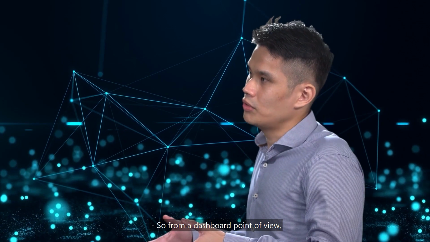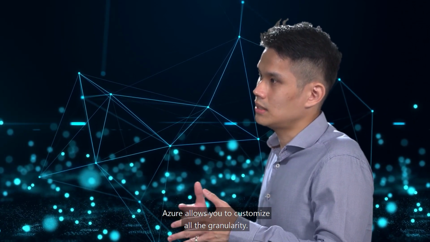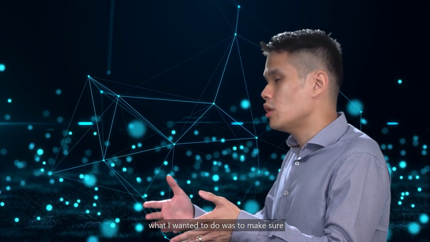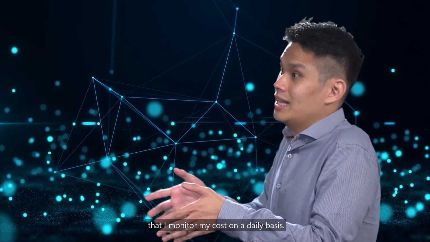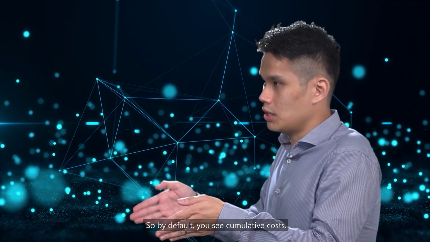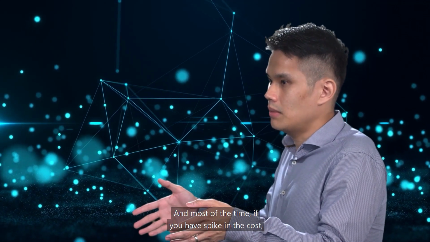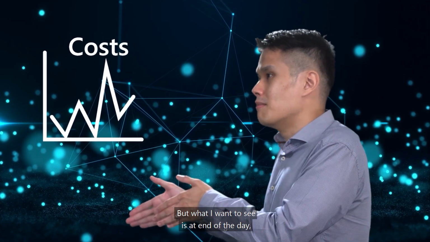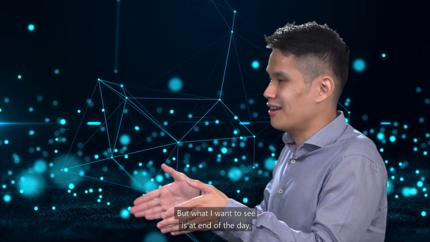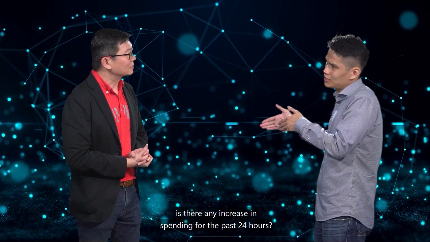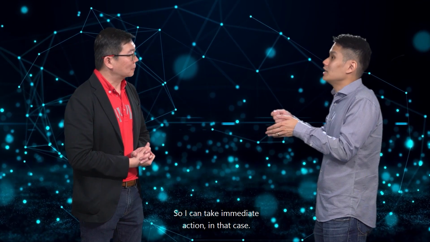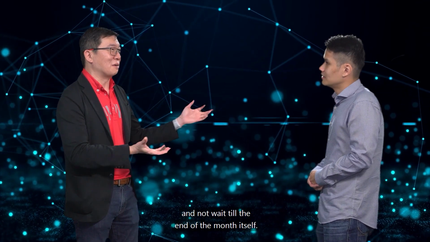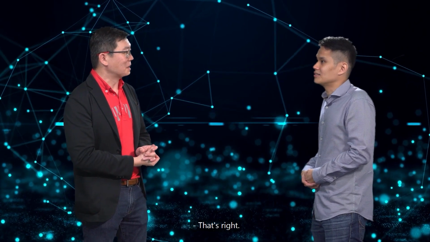So from a dashboard point of view, Azure allows you to customize all the granularity in terms of the filter. What I wanted to do was to make sure that I monitor my costs on a daily basis. By default, you see cumulative cost, and most of the time, if you have a spike in the cost, you might only see it at the end of the month. But what I want to see is, at the end of the day, is there any increase in spending for the past 24 hours? So I can take immediate action if there is. Right, so catch it when it happens and not wait till the end of the month itself. Yeah, that's right.